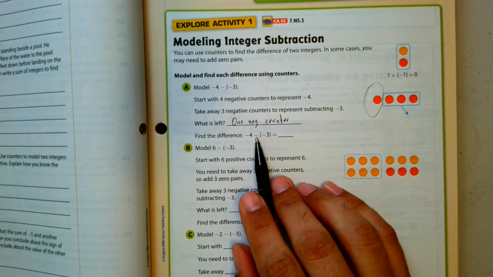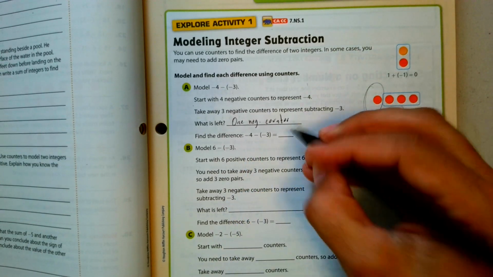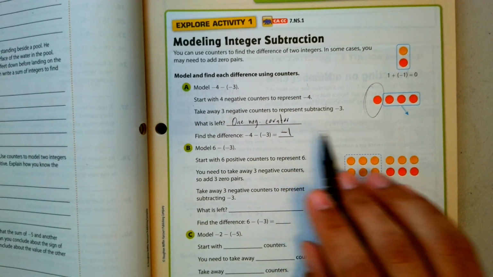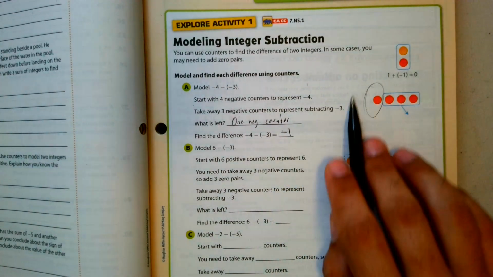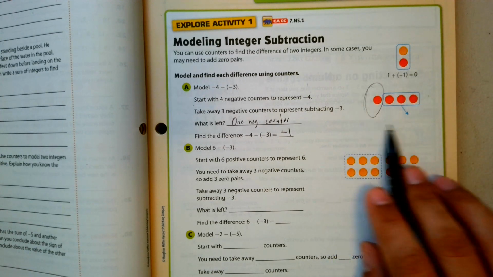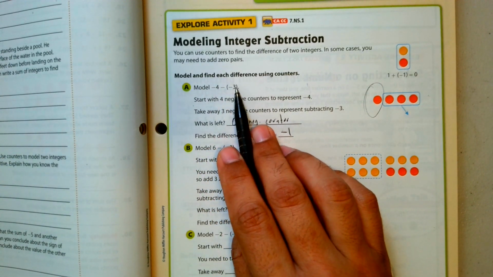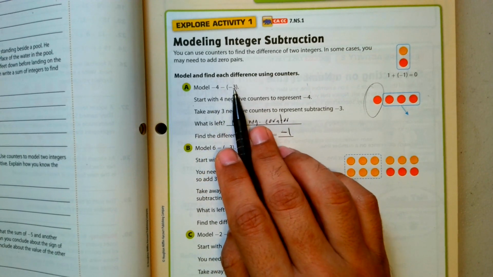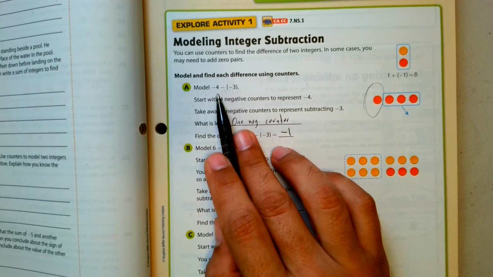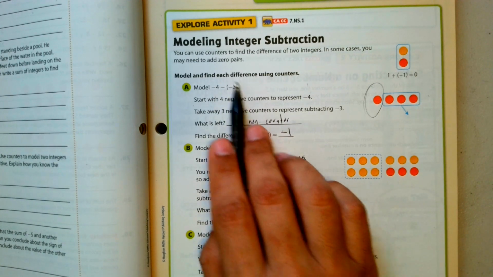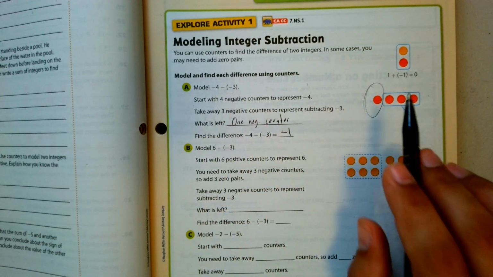We got negative 4, we take away negative 3, we end up with negative 1. So again, you will want to learn how to talk through this with somebody. And you can use different numbers. You can do negative 5 minus negative 2, negative 3 minus negative 1. You just change the numbers and practice explaining to somebody how this works.